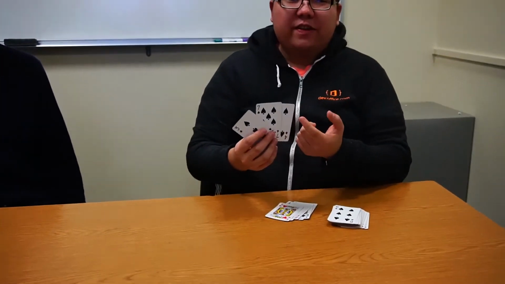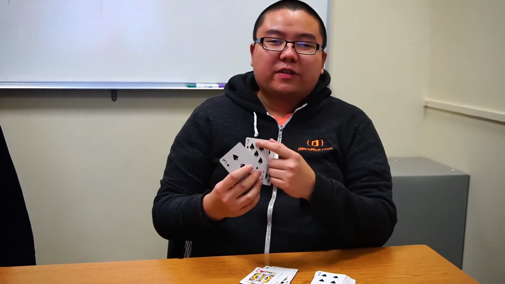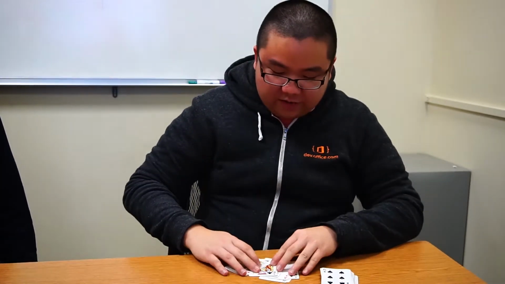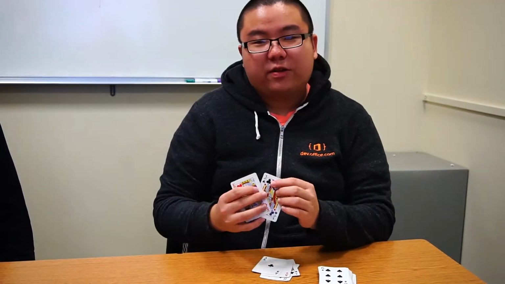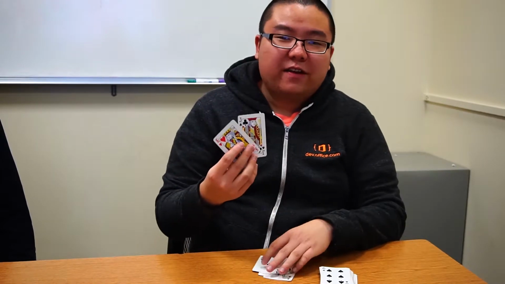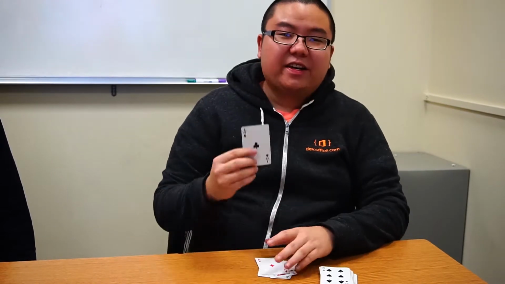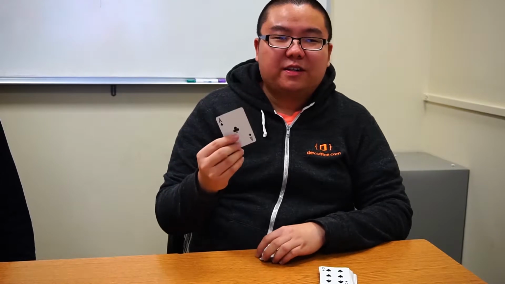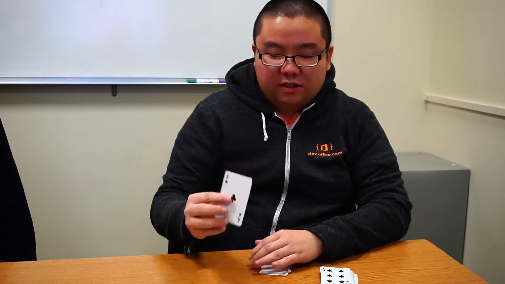So for the face values of the cards, if you have a normal card from 2 to 9, the face value is just the number on top of each card. If you have a face card like a jack, queen, or king, these have a value of 10. And if you have an ace, an ace could be either 1 point or 11 points. So ace could be a very powerful card.